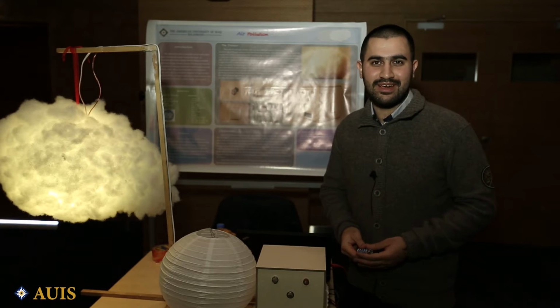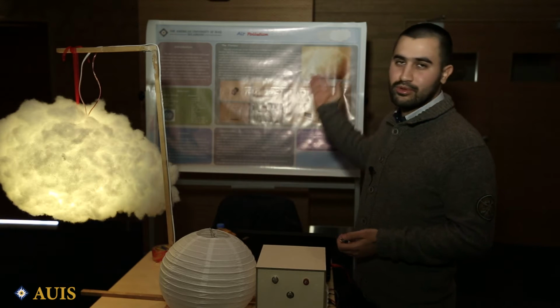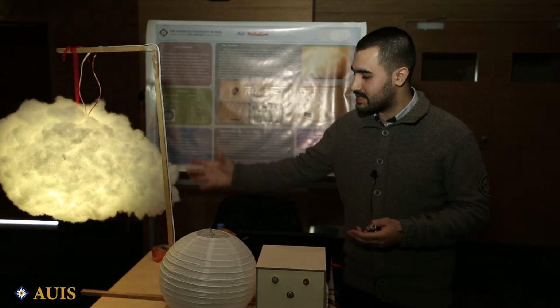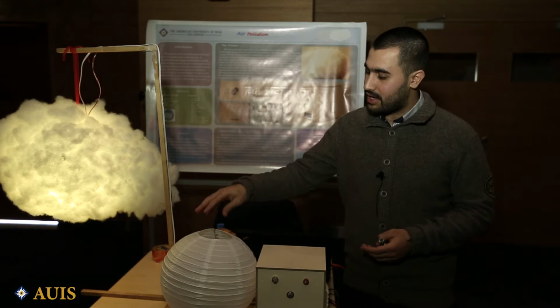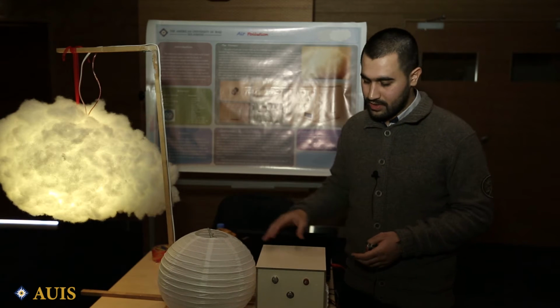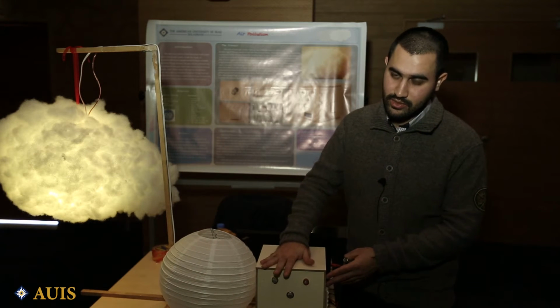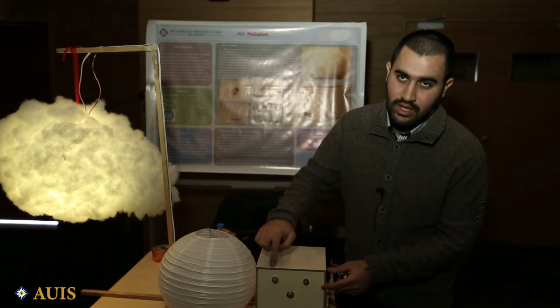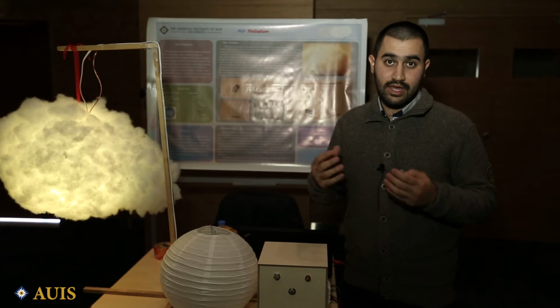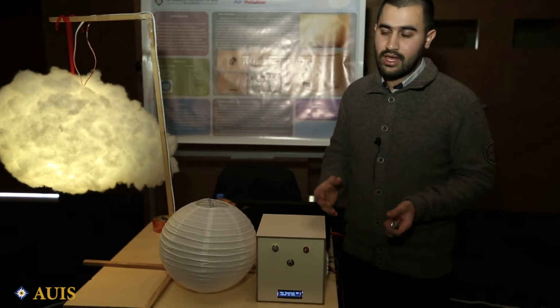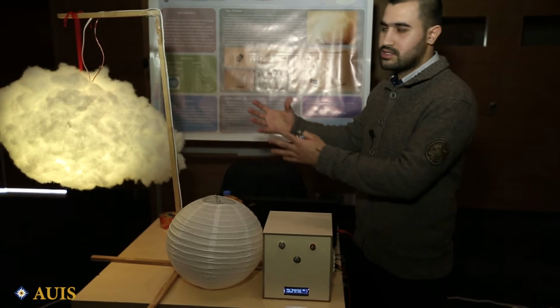My name is Berzi Behzad and my project is air pollution clouds. I made this cloud out of this paper lantern, applied cotton to it with hot glue, and then I have these gas sensors. I have carbon monoxide, air quality, and natural gas. Basically, they detect the gas concentration in the environment, and that will translate into colors in the cloud.